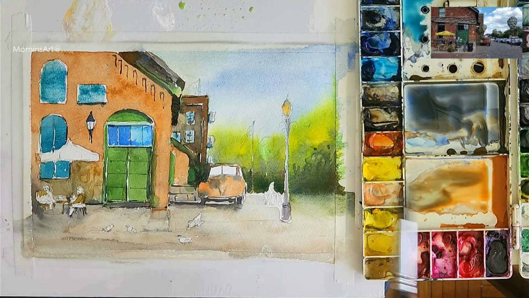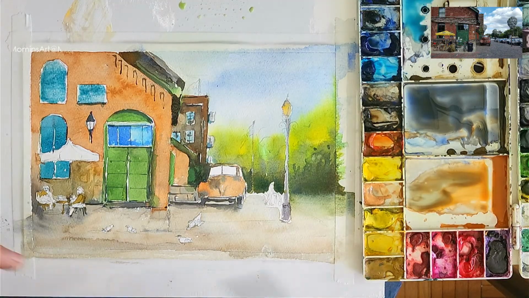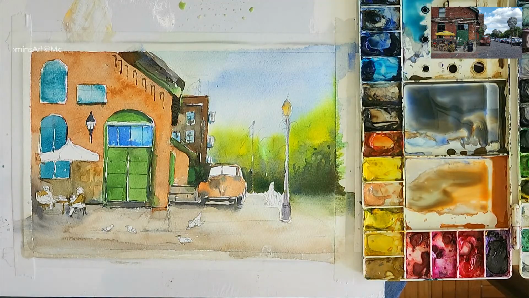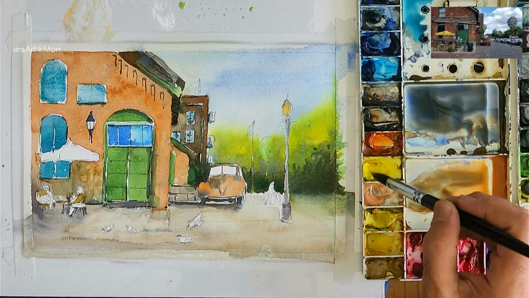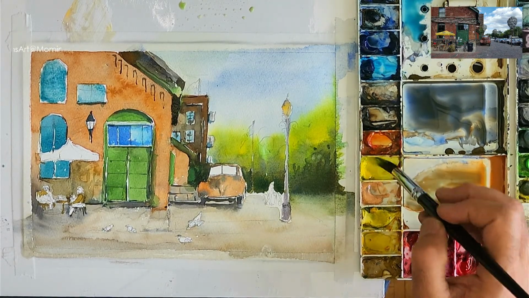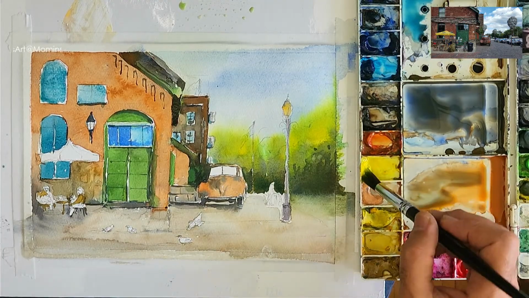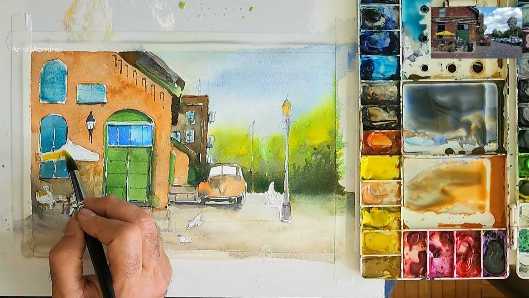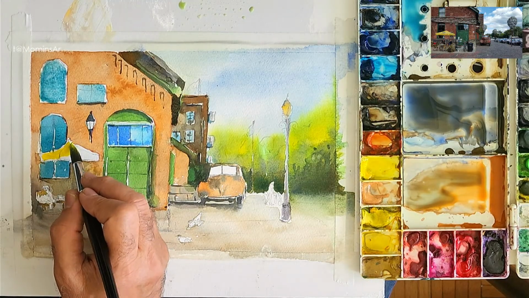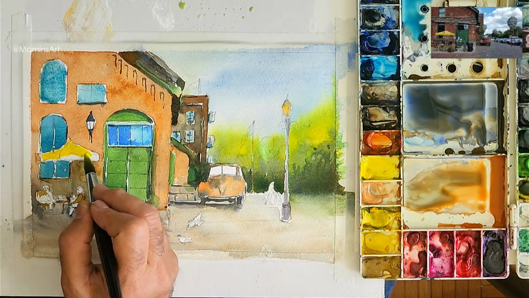Let's get these windows done, and let's come to the window. Let's get this beautiful cadmium yellow pale hue. I have the deep hue and the pale hue, so let's put this carefully. You don't want to go into the blue color, which is the Prussian blue.